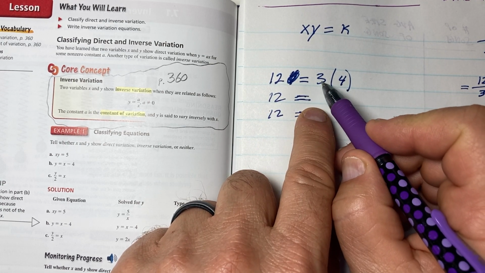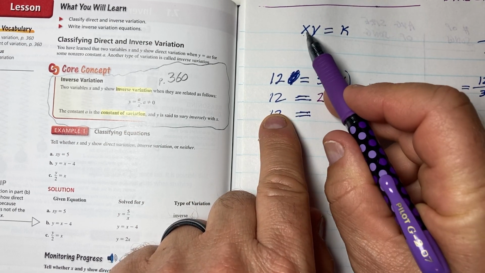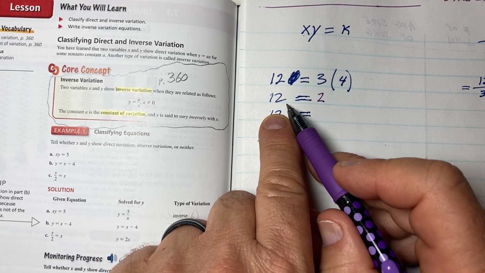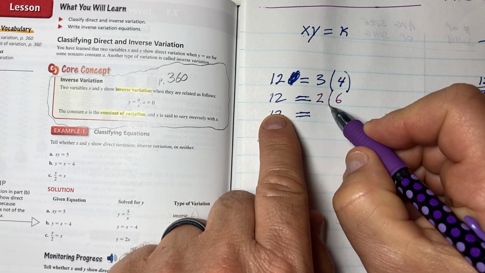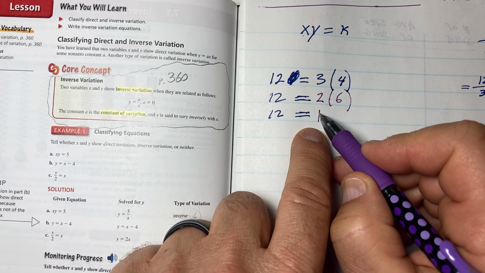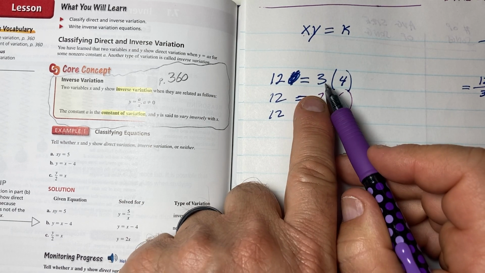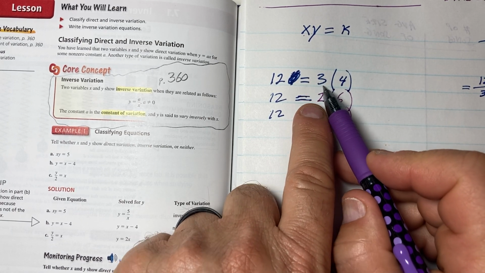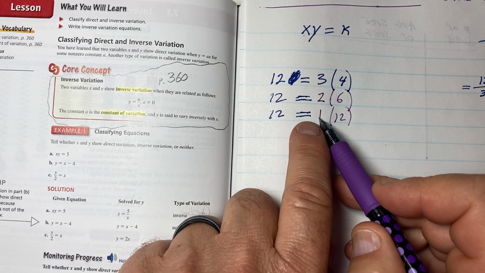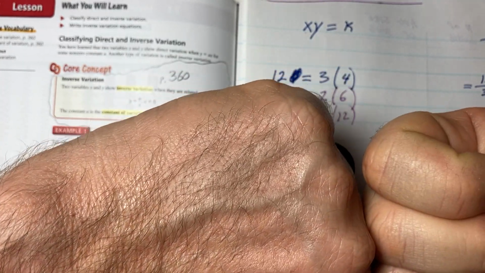What happens if we decrease this number down to 2? When you multiply these 2 numbers, it still has to remain that constant, which in this case is 12. 2 times what is 12? It's 6. What happens if we bring it down to 1? 1 times what gives you 12? 12. So in inverse variation, when this value decreases, that value increases.